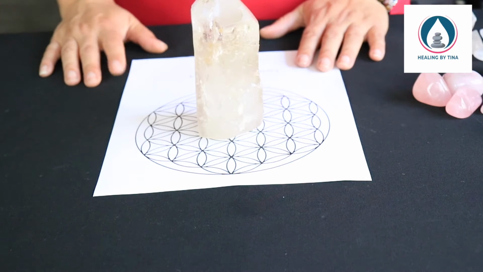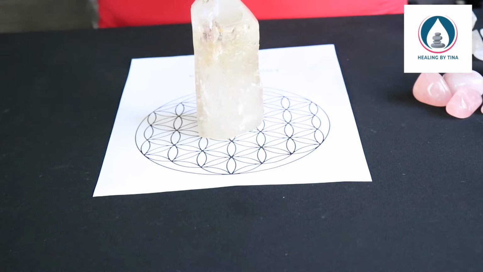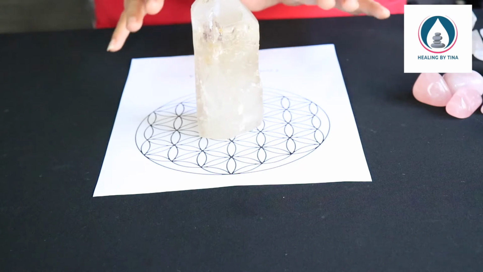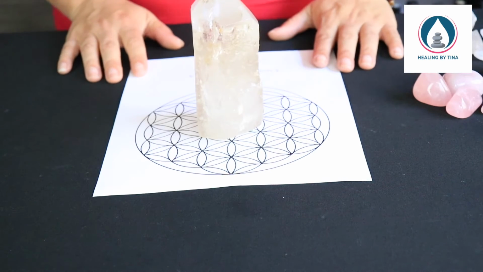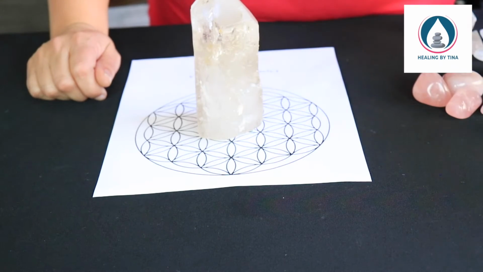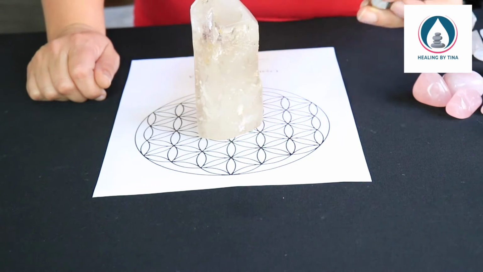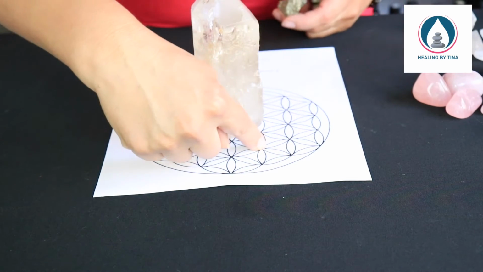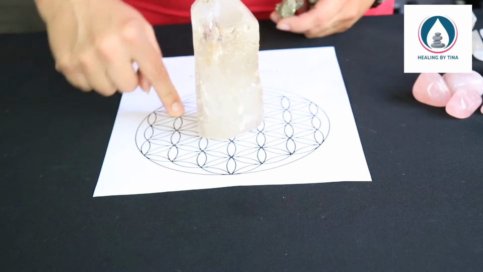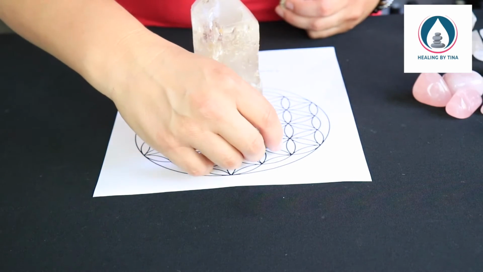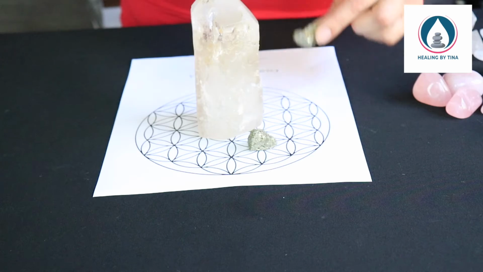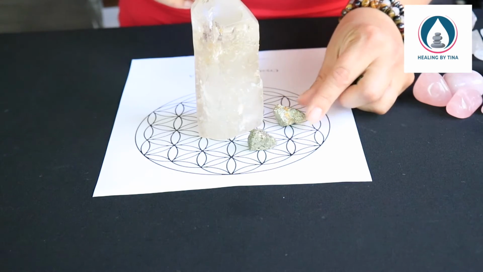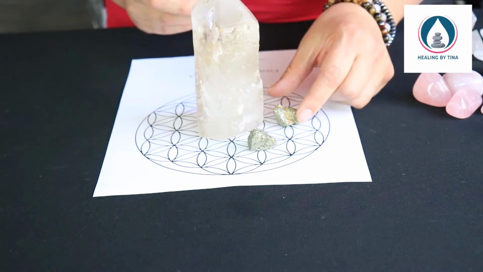And then I really love to use pyrite, calcite, and carnelian in my money or prosperity grids. So I'm going to start off with the pyrite, and I'm actually going to go with my smaller pyrite stones. So I'm going to put my pyrite in the center of the flowers around this wealth stone.